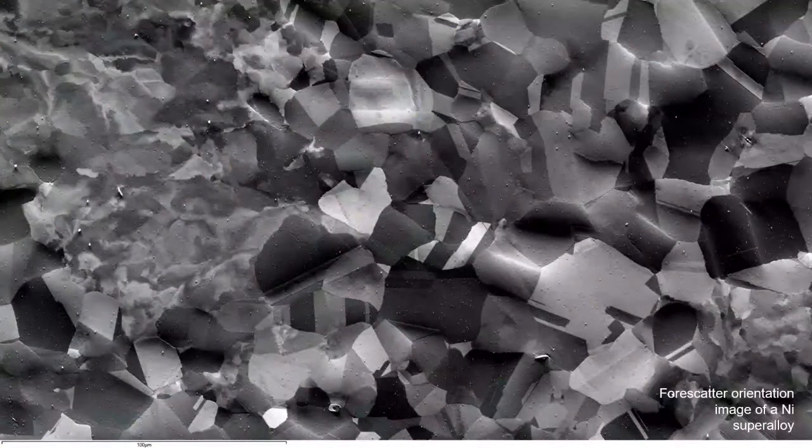So this is an example of a forward scattered electron image. This is in black and white. You can also have it in color. By applying red, green and blue to those three lower detectors, you can get a false color image.